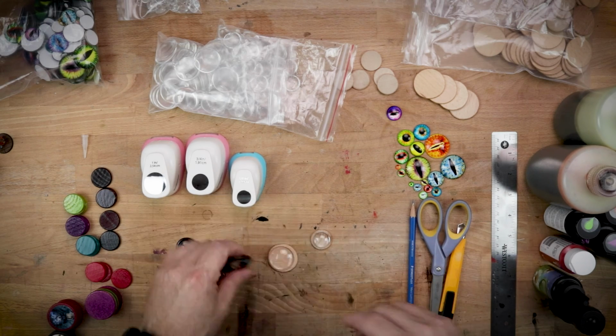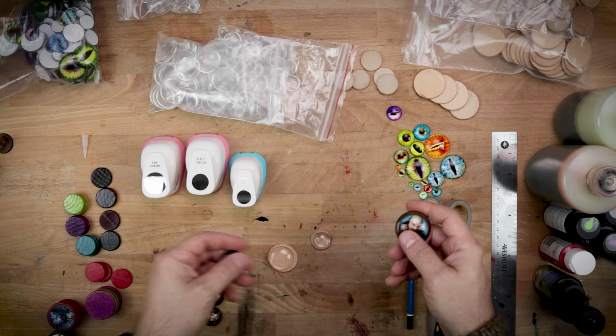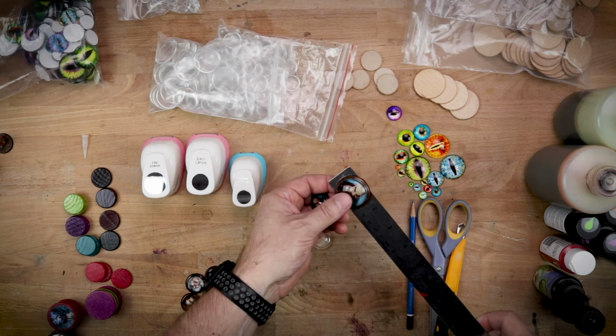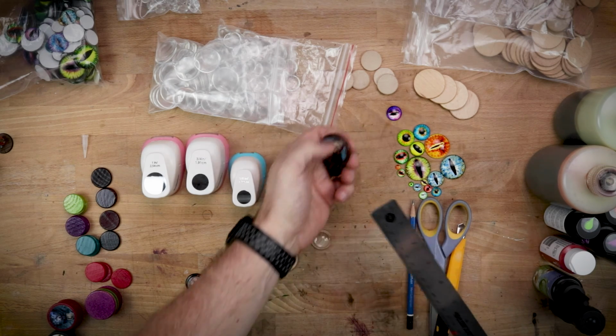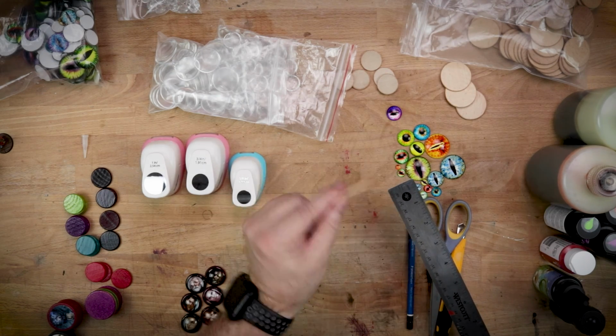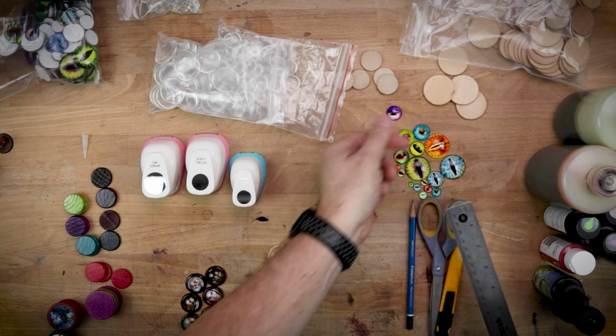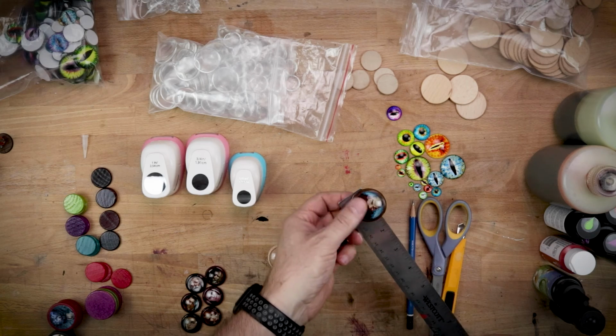Now, I've made a couple different size tokens. These are about an inch. This larger one is about 1.5 inches, using these larger wooden discs or wooden chips. I think that these are a little big.